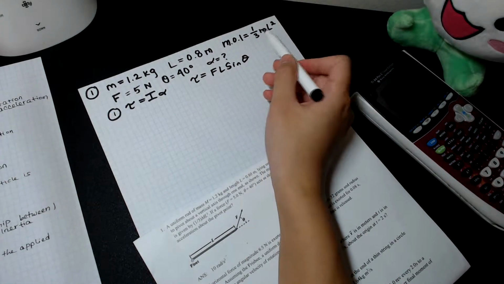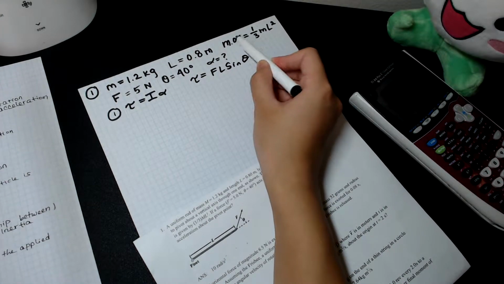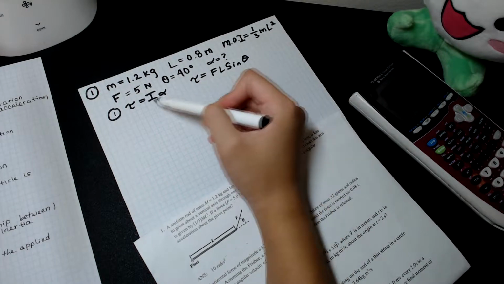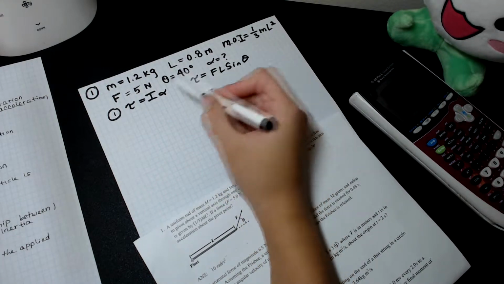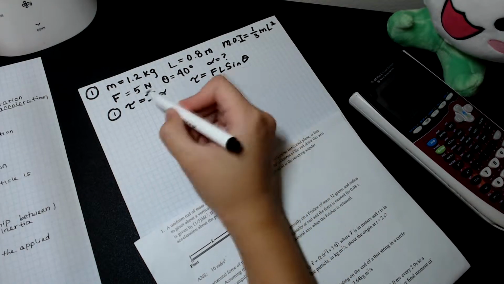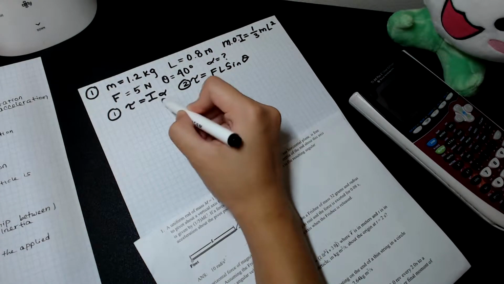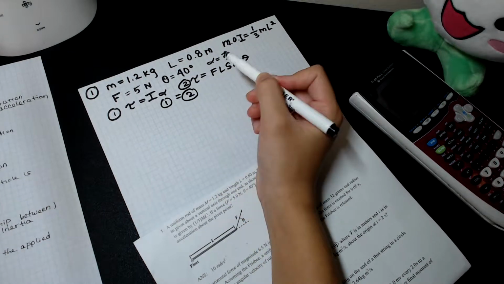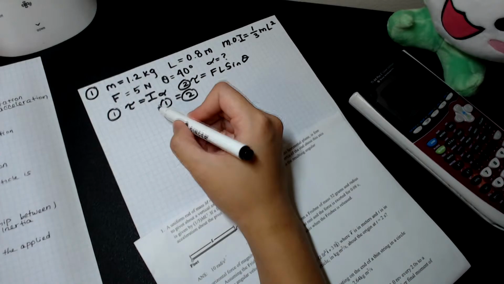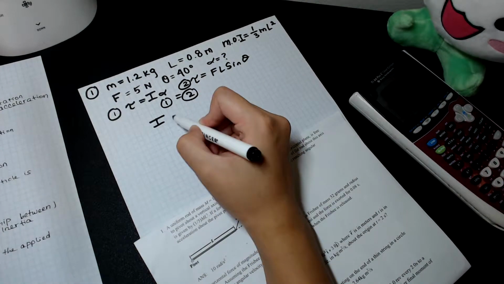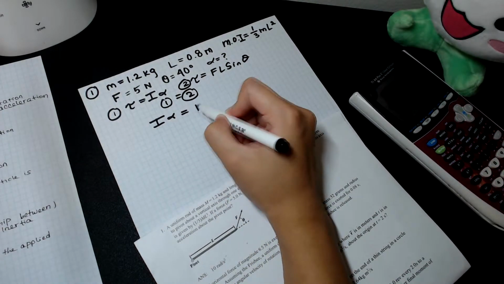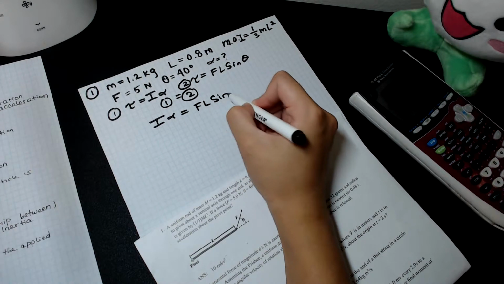Since inertia is given in this problem, we are able to use this equation. So now I'm setting them equal to each other, putting 1 and 2 equal. So we have inertia times alpha equals F L sine theta.